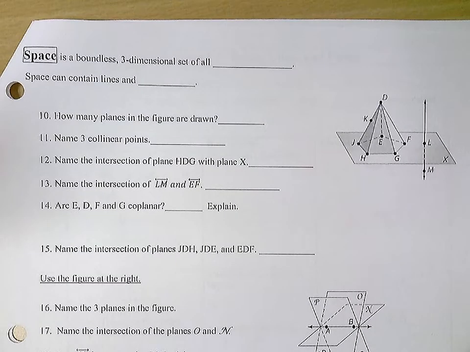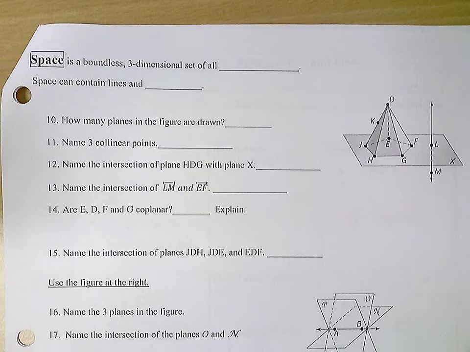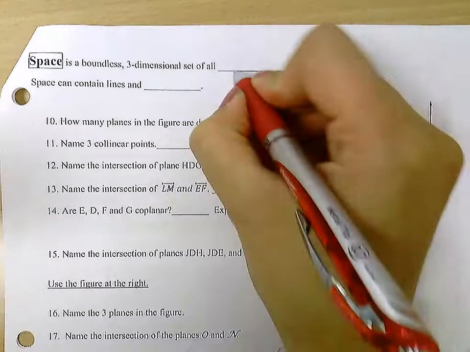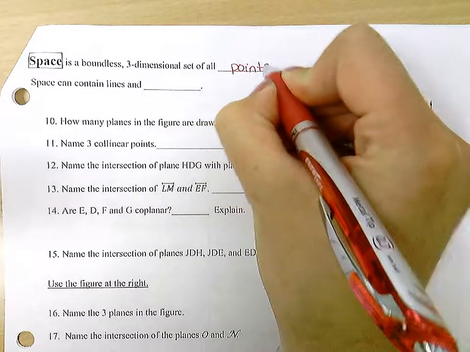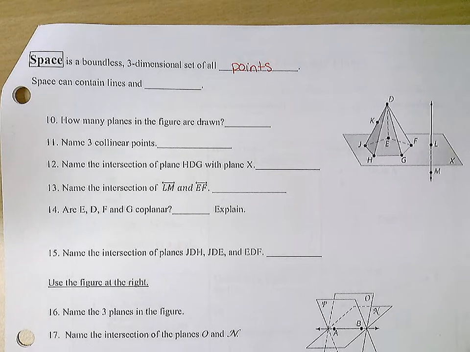All right, questions on our drawings before I move on here? So space is a boundless three-dimensional set of all points. And space can contain lines and planes.